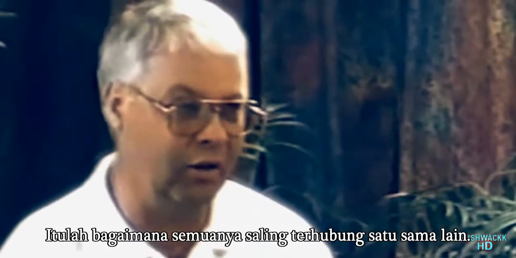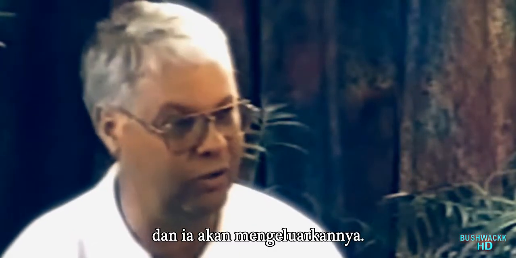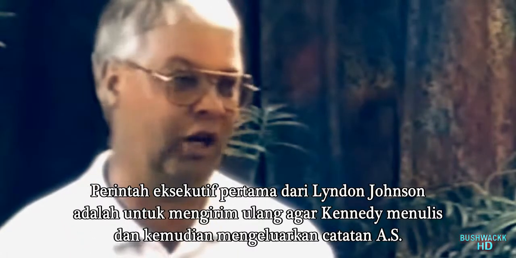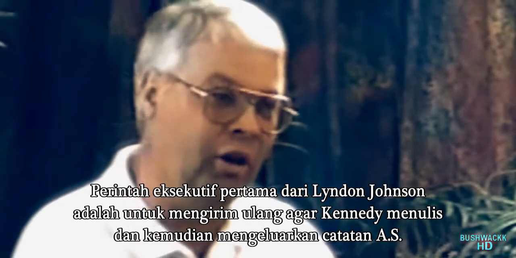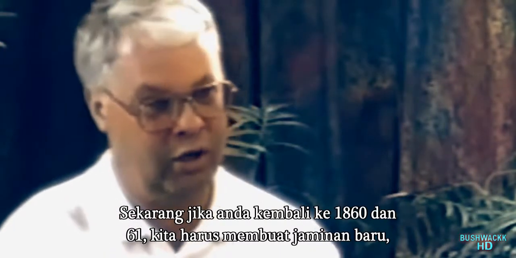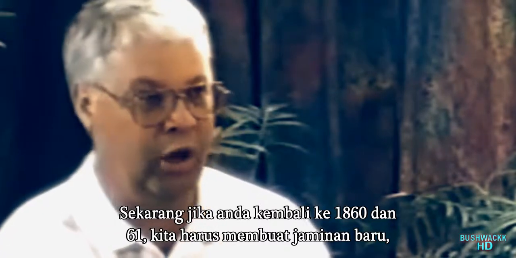That's how all that ties together. Kennedy printed U.S. notes, and he was going to issue those. Lyndon Johnson's first executive order was to rescind that order that Kennedy had written to issue U.S. notes. Now, if you go then to 1860 and 61, we got to make a new pledge.